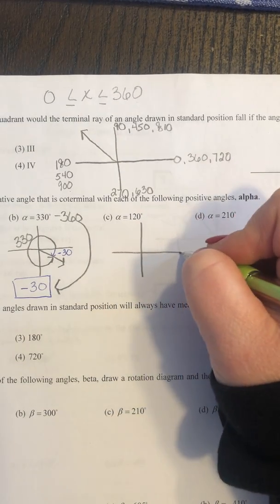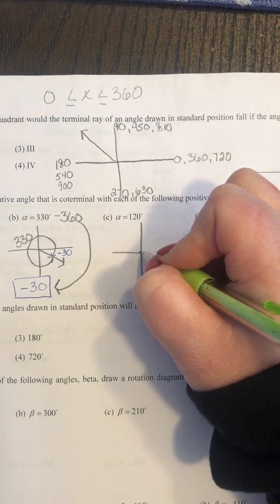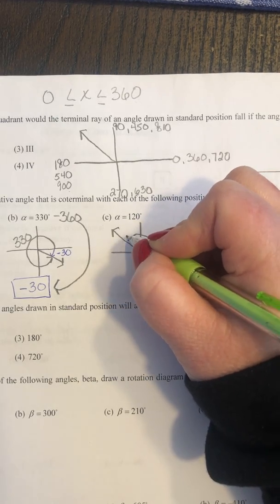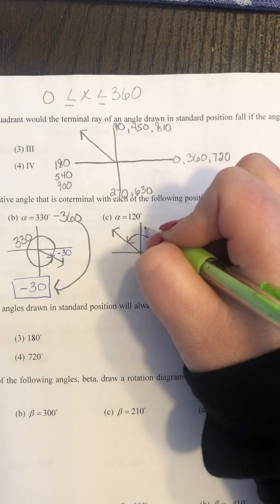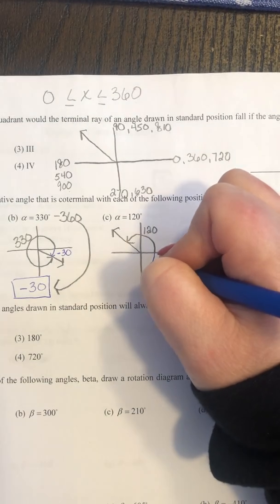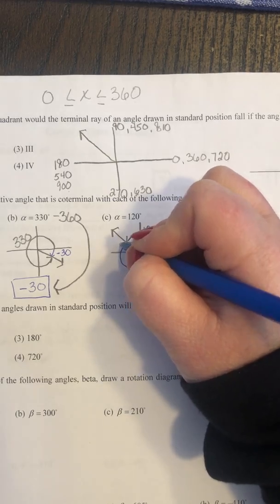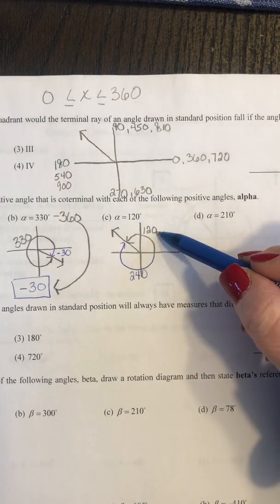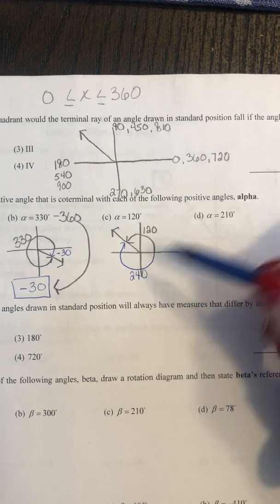120 degrees, I know, is in quadrant 2. So if I go counterclockwise 120 degrees, it means I have to go clockwise 240 degrees. 120 plus 240 is 360.